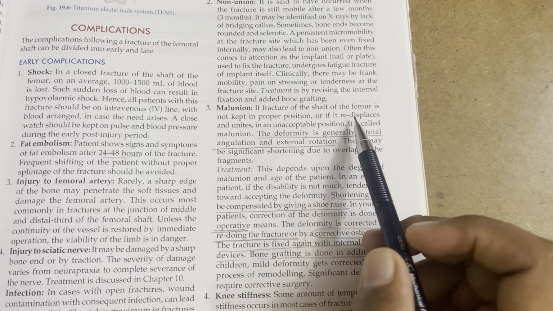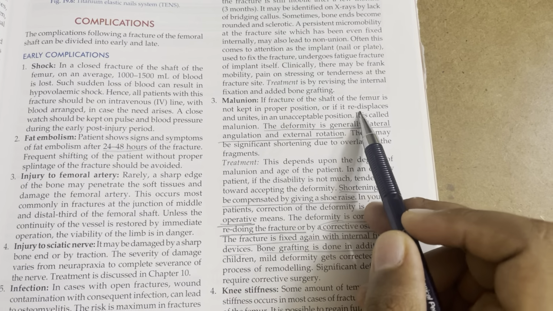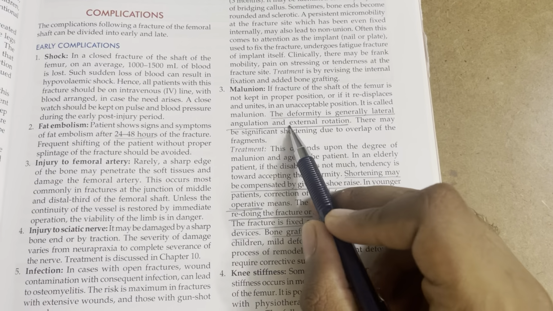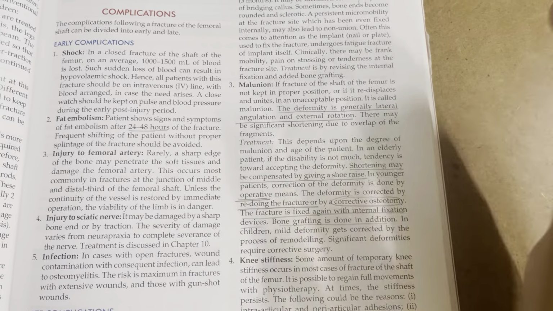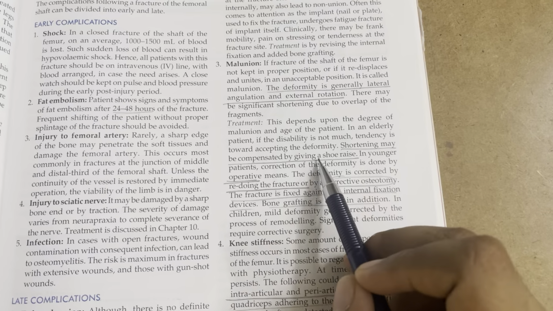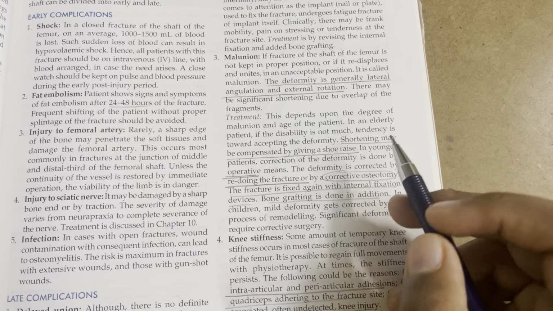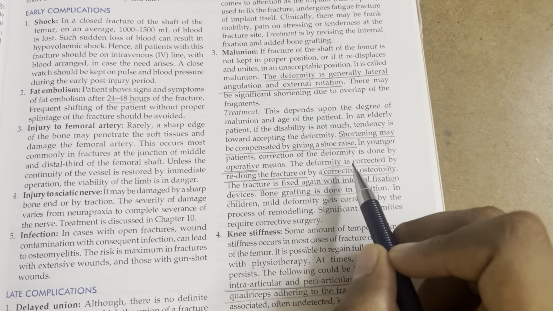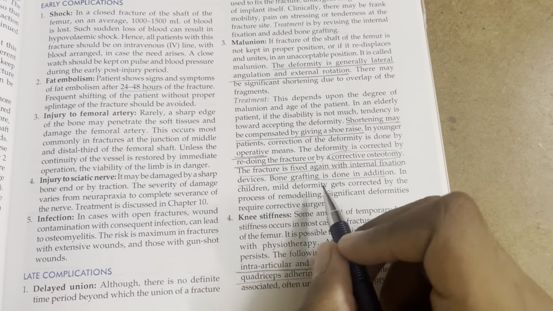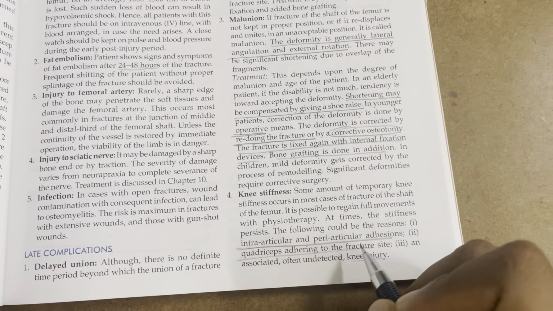Malunion. If it is not kept in the proper position, or if it redisplaces and unites, the deformity is generally lateral angulation and external rotation. Laterally it is going, externally it is rotating. For treatment, shortening may be compensated by giving a shoe raise. You can also go for corrective osteotomy or redo the fracture. Again, you can go for internal fixation, bone grafting in addition. And knee stiffness can also happen.